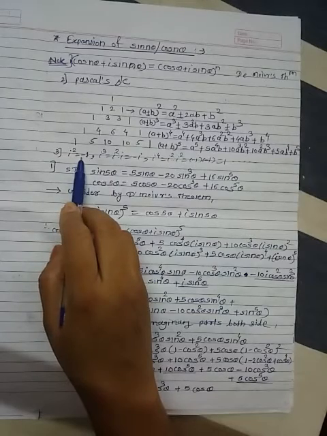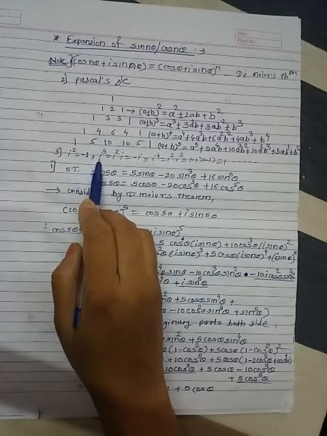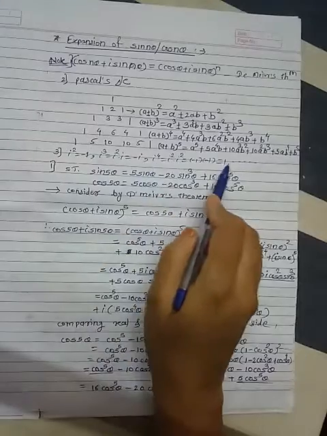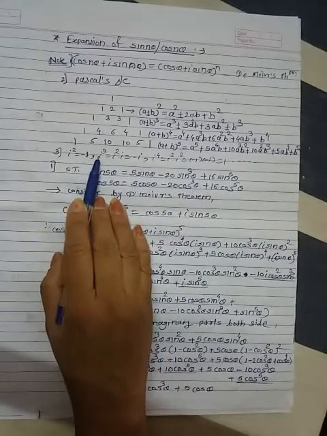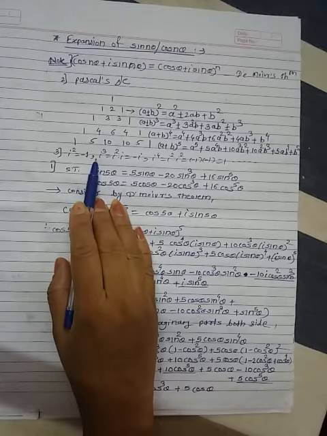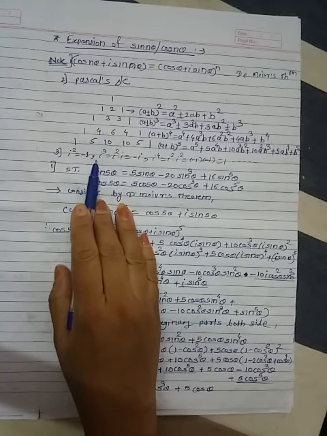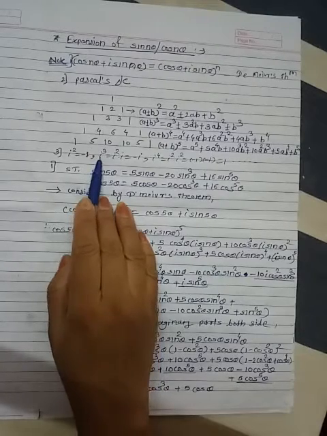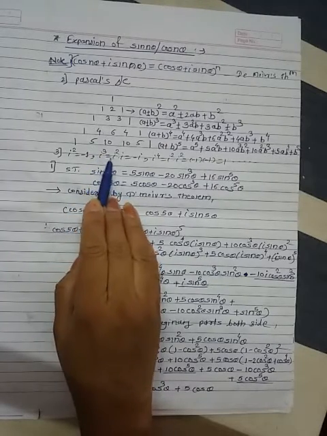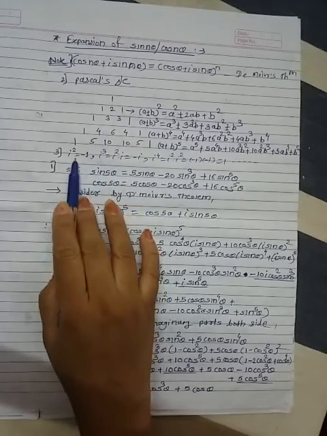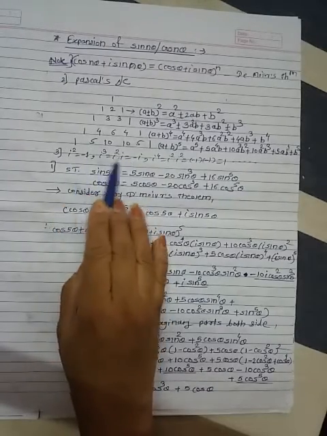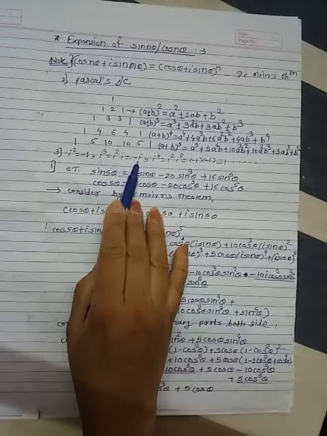In some examples, you may get i cube, i raised to 4, i raised to 5, i raised to 6, and so on. For that, you have to convert i power more than 2 by splitting the power into 2. For example, i cube can be converted into i square into i. What is i square value? Basic value is minus 1. That's why the value of i cube is minus i.